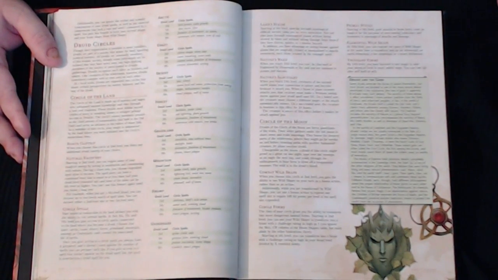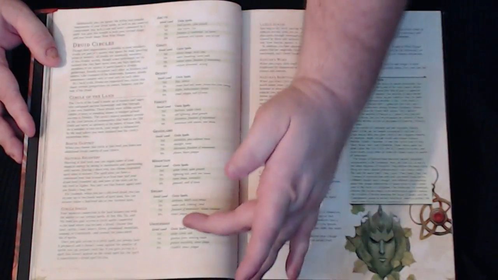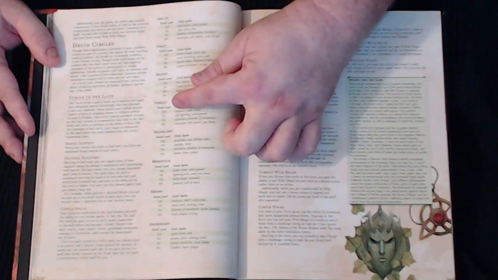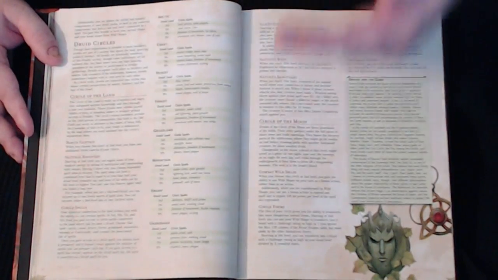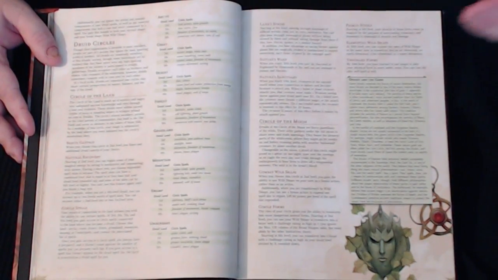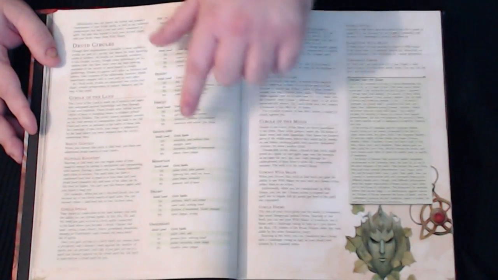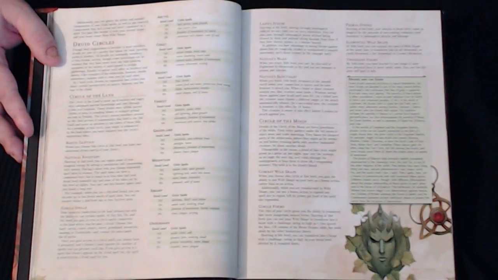The first one is the Circle of the Land, and this is basically for more of a spell-casting type of Druid. As you can see here, there are quite a few different Circles of the Land: Arctic, Coast, Desert, Forest, Grassland, Mountain, Swamp, and Underdark. This details the region where your Druid came from. So if you do your backstory and say you're from a grassland, then chances are if you chose Circle of the Land, you would choose Grassland, and it would give you bonus spells for Grassland for 3rd, 5th, 7th, and 9th level, which is really nice.